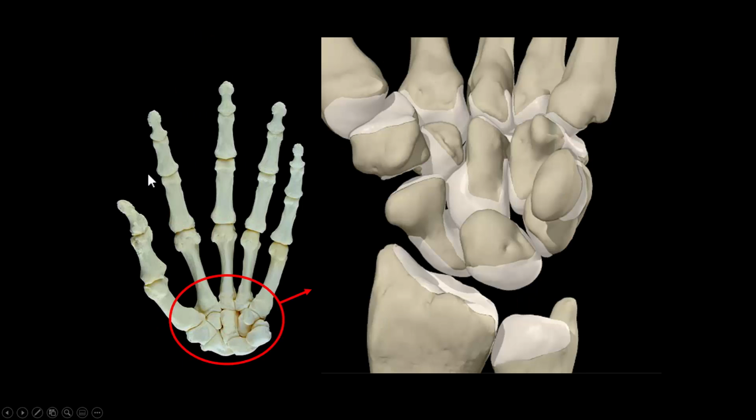Looking at the hand, now this is going to be a left hand. This is the palm. How do I know it's the palm? Because we can see the pisiform and the hook of the hamate. You're not going to see those on the dorsal or back of the palm. And so we'll get into the carpals in just a moment.